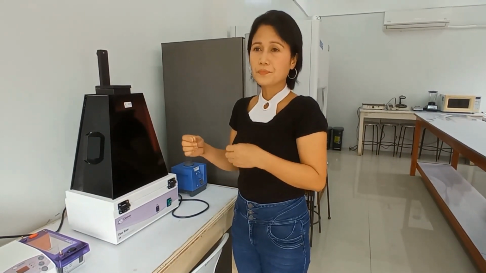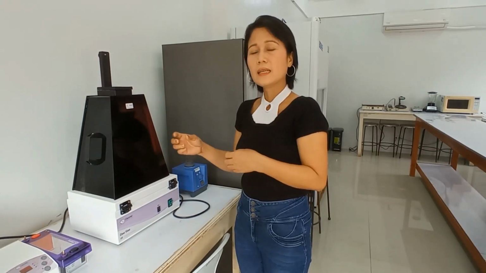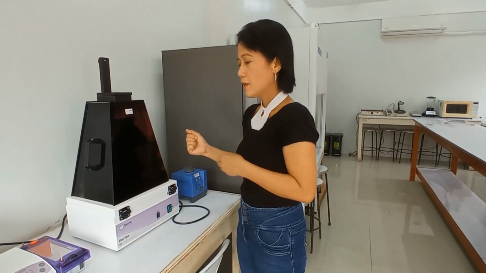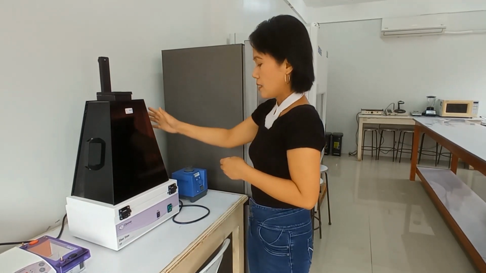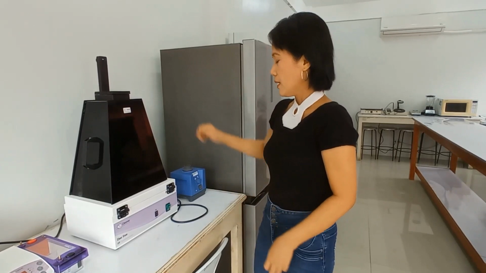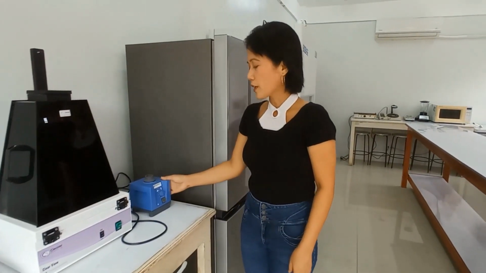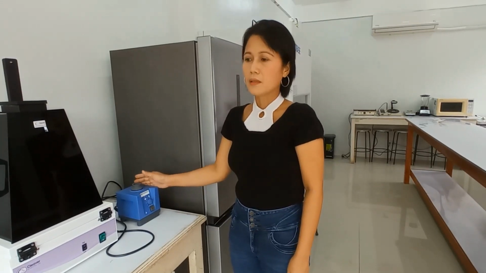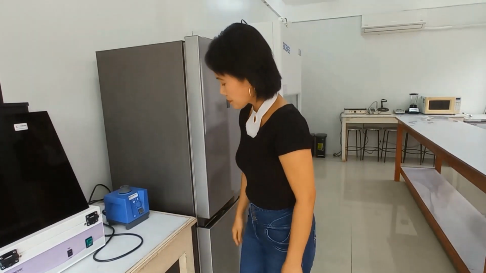So how do you know that you have the DNA? You will see an illuminated band in the gel under the transilluminator. Next, we have the vortex mixer. We are using this to properly mix liquids inside small tubes. In some instances, we are also using this for DNA extraction, as part of the process.